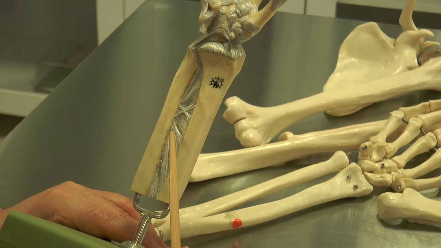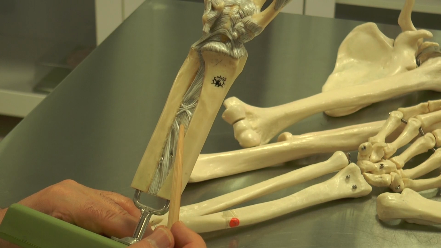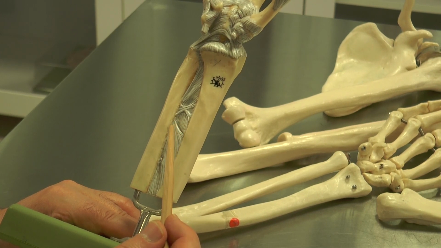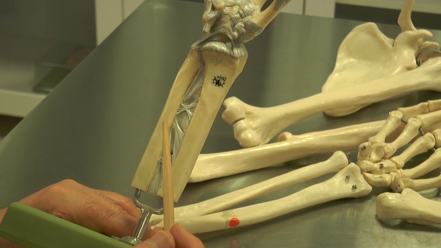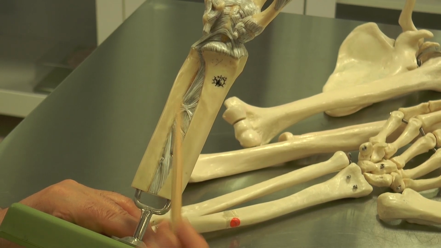It is a syndesmosis type of joint, and it is part of the fibrous joints that we normally classify as semi-movable joints.